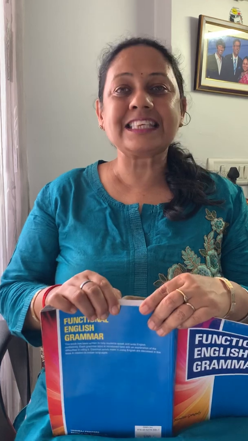Nouns is basically something that you call a name, a place, an object or a thing, as well as your emotions. Nouns can also be classified into gender and into number. So let's start with simple nouns.